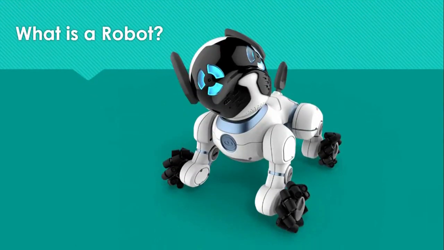Let's start with what is a robot. So, you can define a robot as a multifunctional and reprogrammable machine that can carry out a variety of tasks. A few examples are cranes, washing machines, and more.